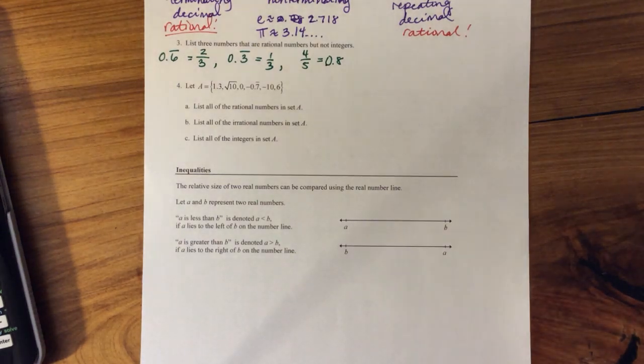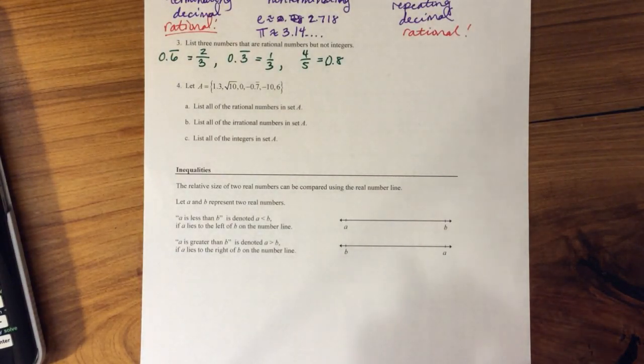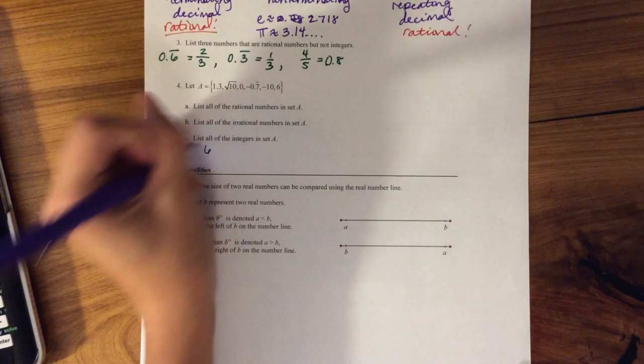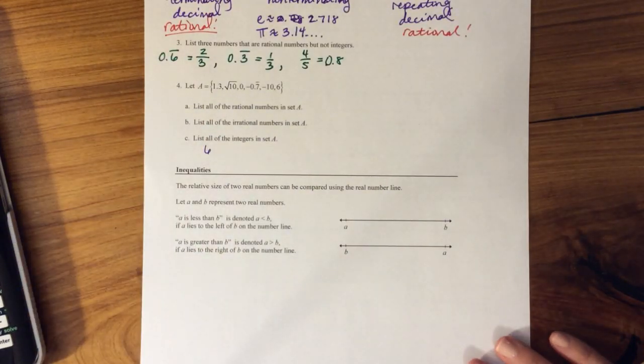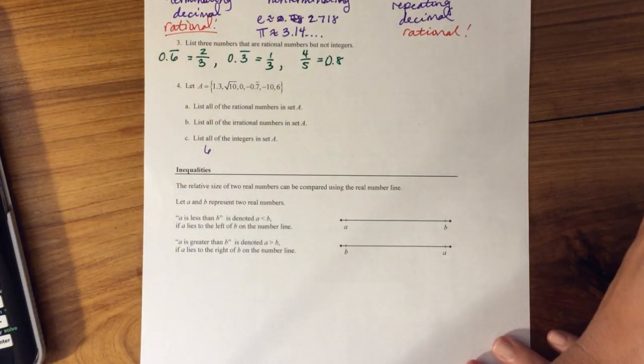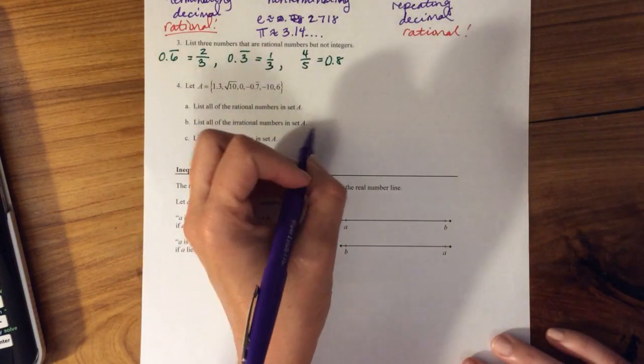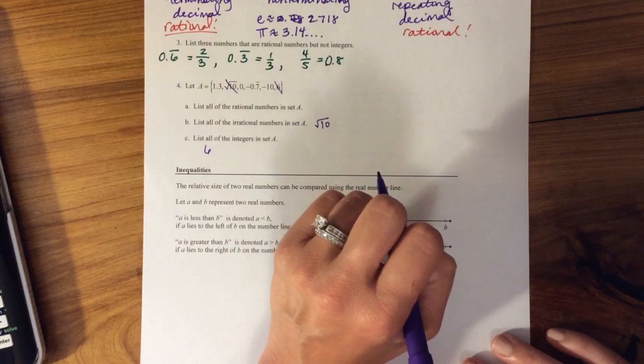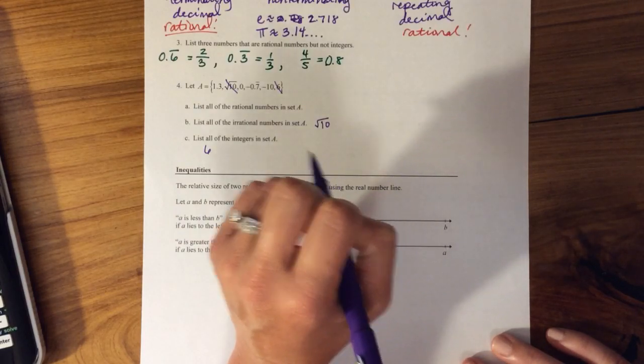Okay, list all of the rational numbers in set A, the irrational, and integers for part 4. So rational numbers, irrational, and integers. Let's see. Well, integer would be 6. Rational numbers, where would you want to start? Let's go bottom up. Irrational, I've got the square root of 10. So we've got that one. We've got 6. I think that's really it.